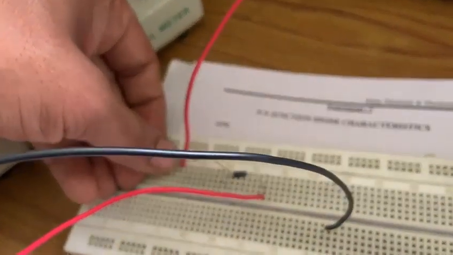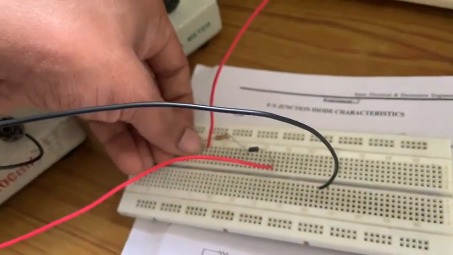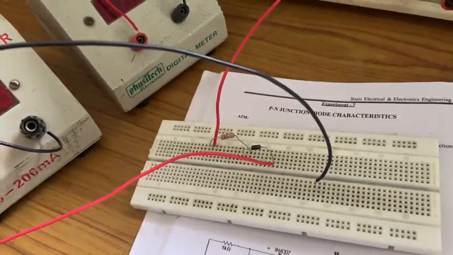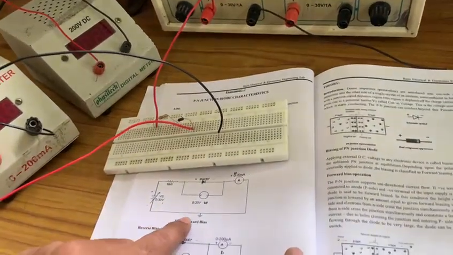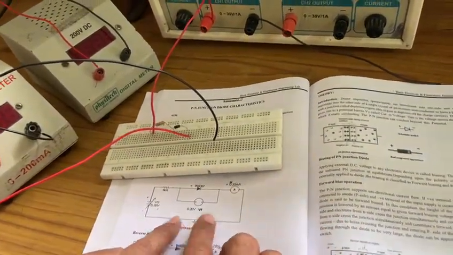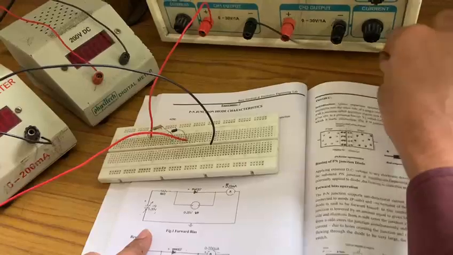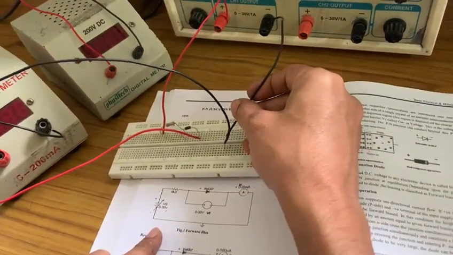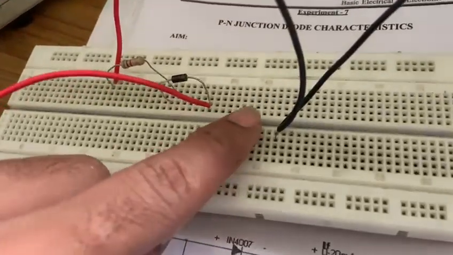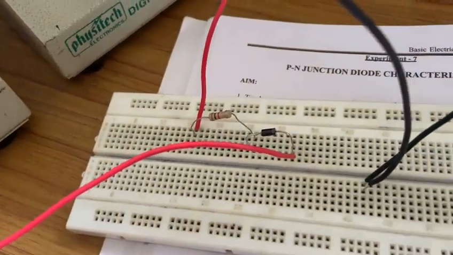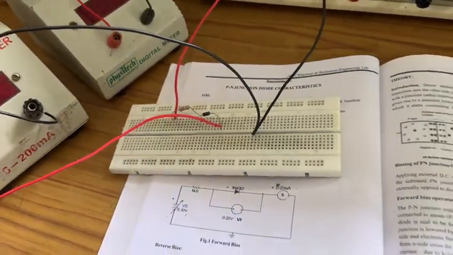Then we need to connect the RPS negative to the ammeter negative or ground. Here this is my ammeter negative. Either you can connect vertically on the same place, or you can connect ground, no problem, both are the same.